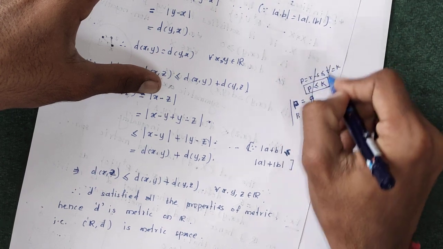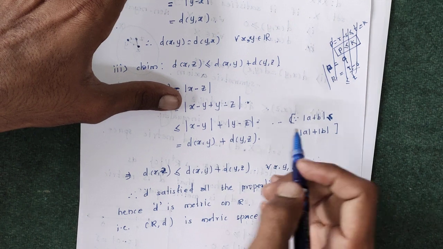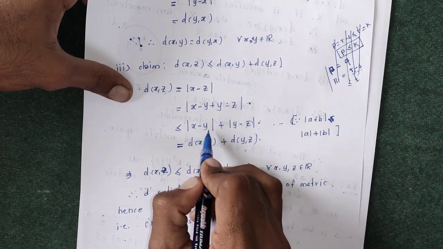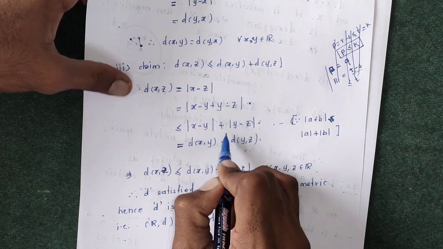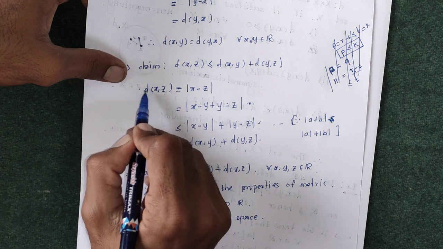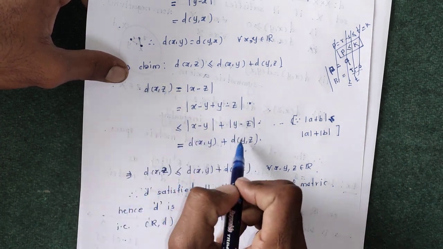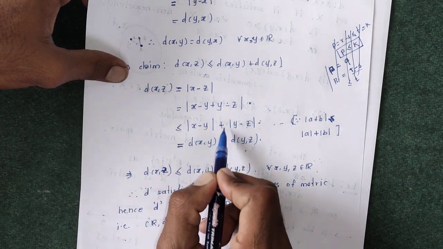So this is just the rough calculation that you don't need to write. This is the explanation for why I am writing the equal to sign here: this step and this step are equal, but the distance of x and z is less than or equals to this. Similarly, by using transitivity we can write distance of xz is less than or equals to this, because they both are equal.